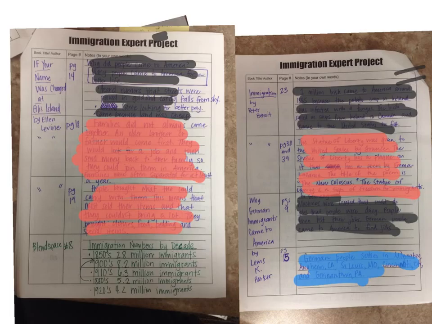Now, it looks to me as though I do not have a lot of notes on where people settled. And so I would want to go and find more notes about that. I also would like more notes about the journey. And so I'm going to also look for notes on that. So as I write those notes, I will then come back and highlight those notes in red or blue so that I know what they're for.